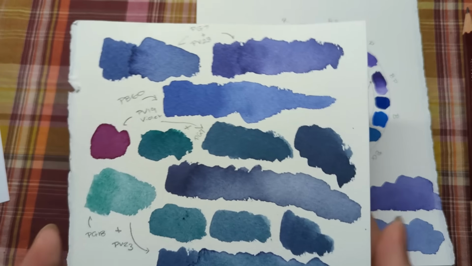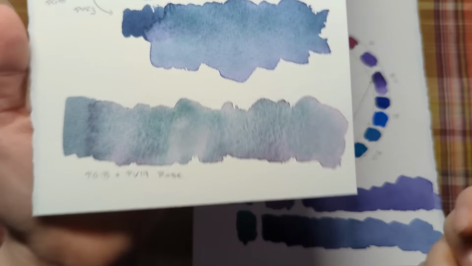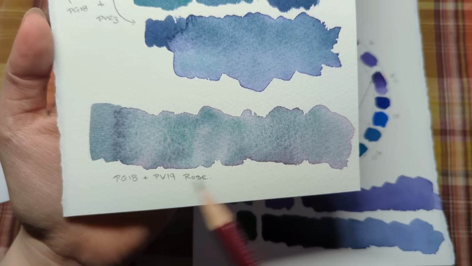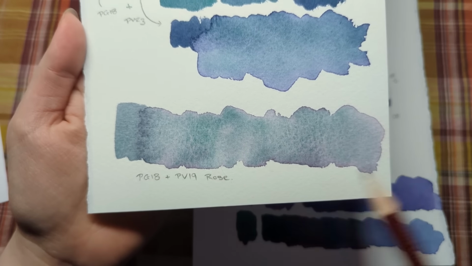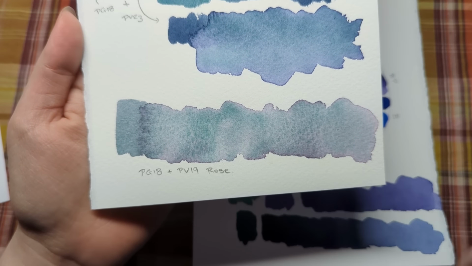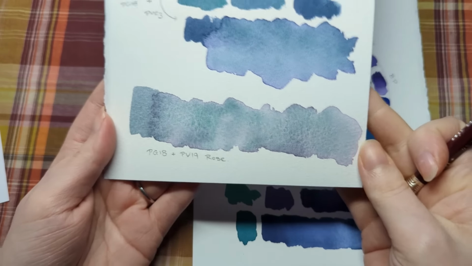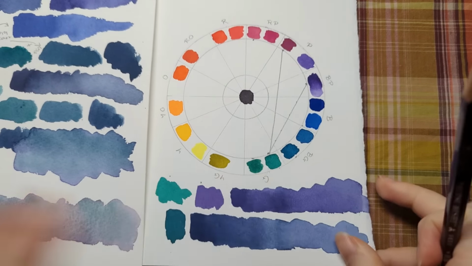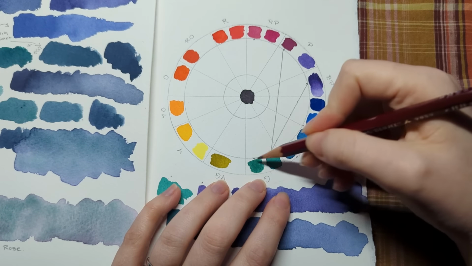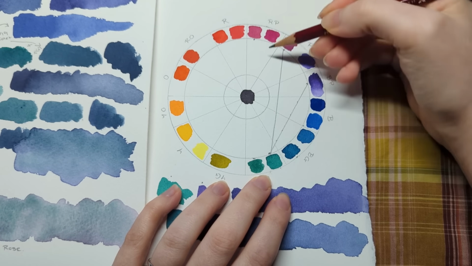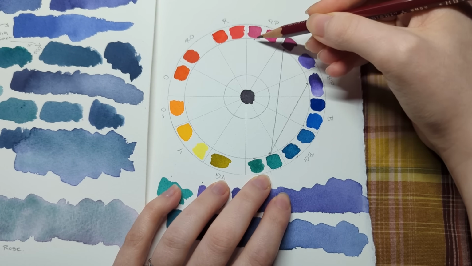Okay, now this is dry. And I added another one in here, which is Viridian and quinacridone rose. And as you can see, this is starting to push it now. This more just looks like a cold grey. And that is because if we were to look at this colour wheel again, this is PG18 here and quinacridone rose is all the way over here.